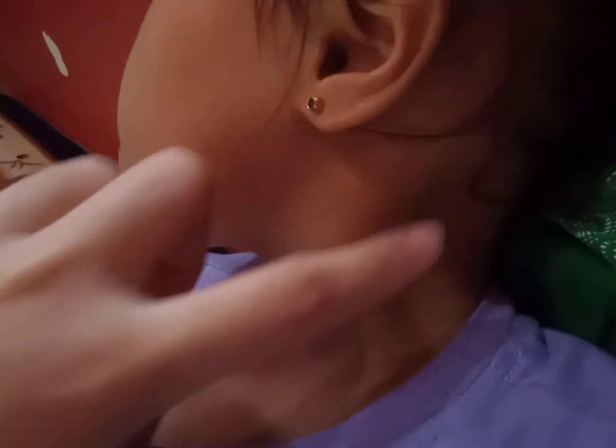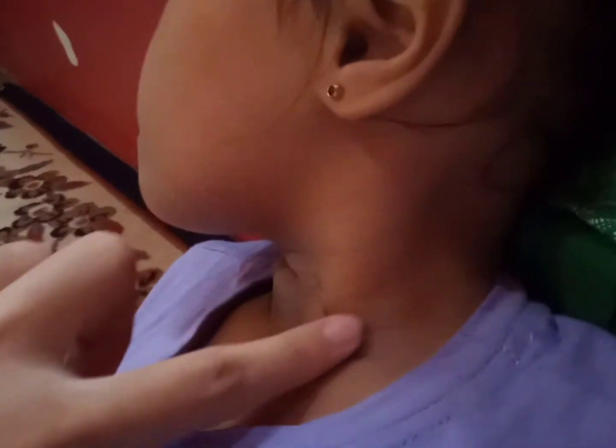But we all know na pag payat na tao ay nakikita talaga yung vein nito. Pero normal lang yon. So, at this position, wala naman tayong nakikitang parang bumabakat na vein sa kanyang leeg. So, all in all, it's actually normal.